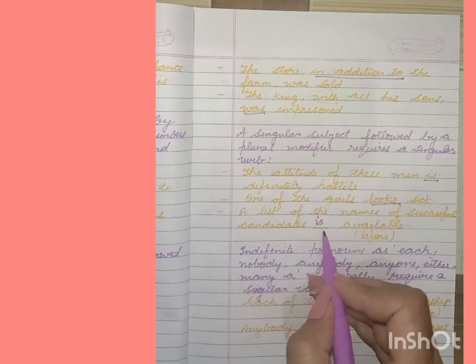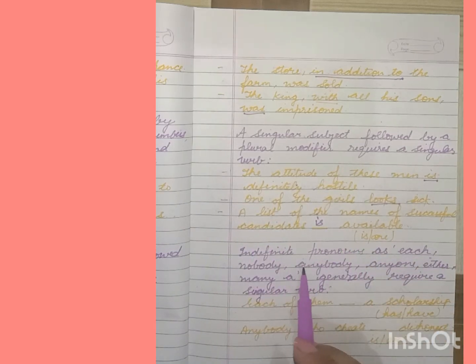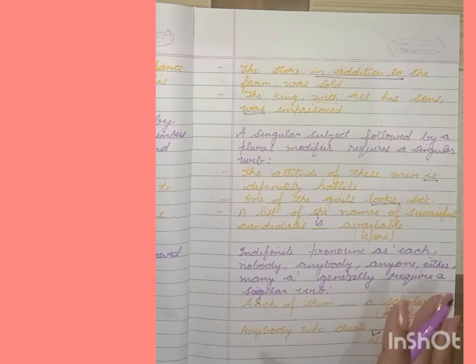A list is available. Indefinite pronouns such as each, nobody, anybody, anyone, either, many, generally require a singular verb. Okay, if these indefinite pronouns are there, then we will go with singular verbs. Each of them has or have a scholarship? Each of them has a scholarship. Anybody who cheats is dishonest or are dishonest? Is dishonest.